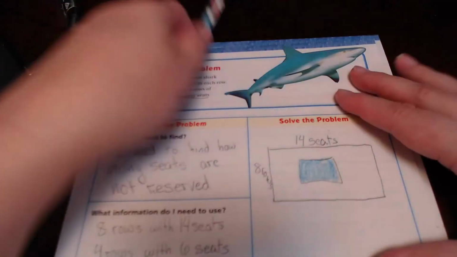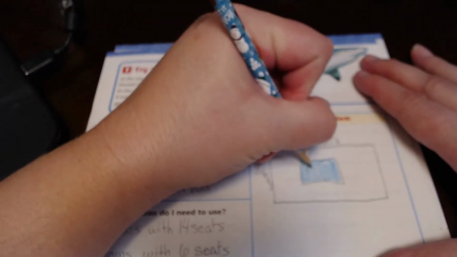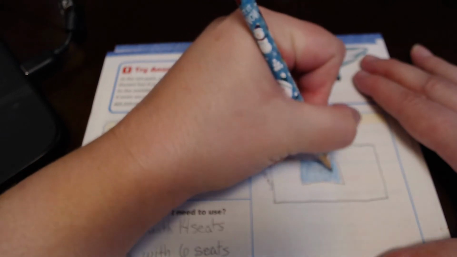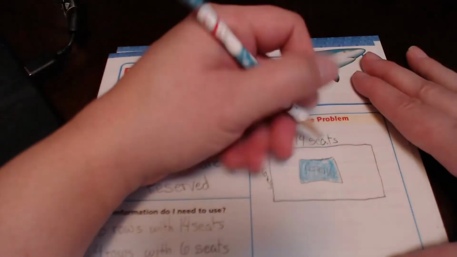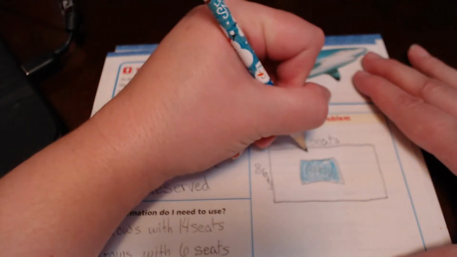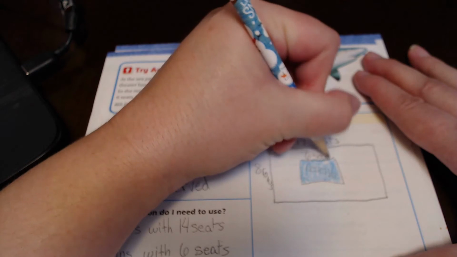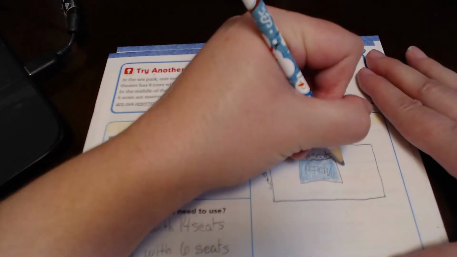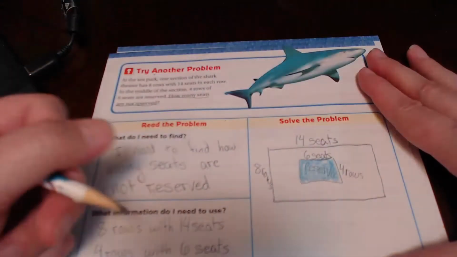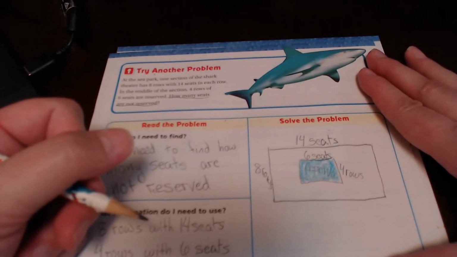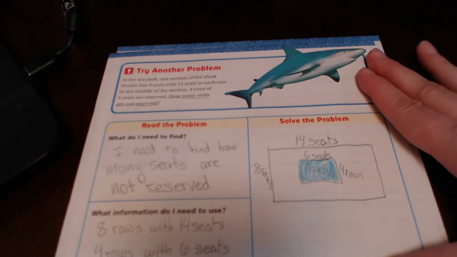Reserved. Not that you can see this because I wrote it in pencil. Reserved. And it is 6 seats in 4 rows. So now I have this really pretty picture.